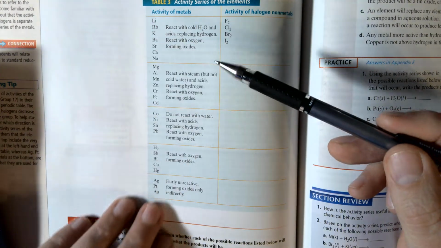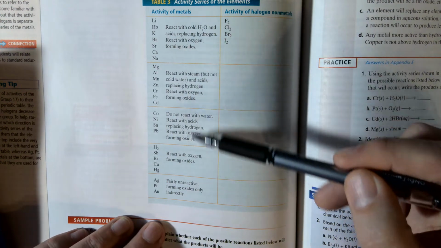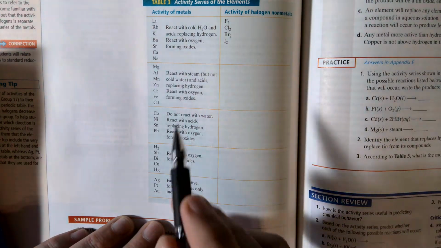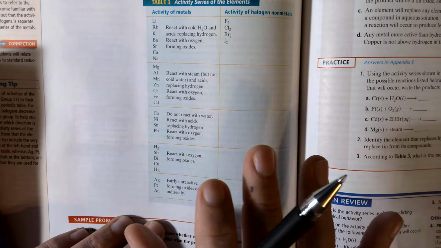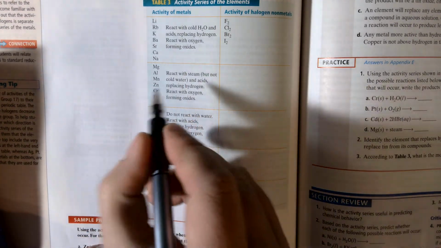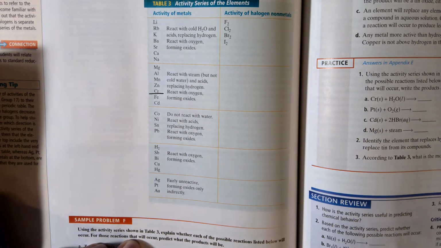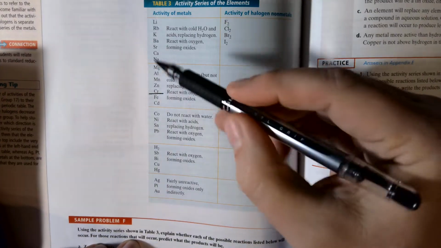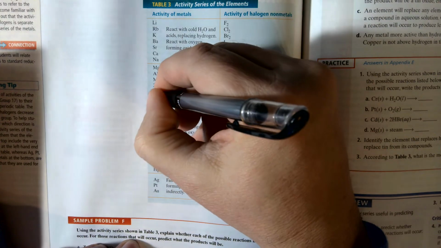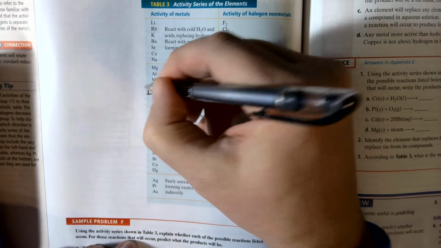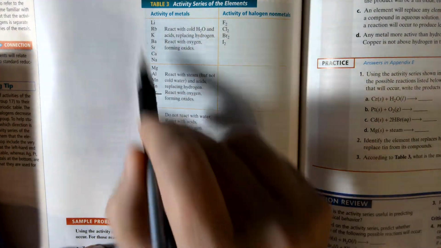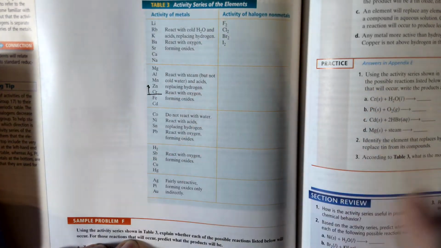Something else we're going to add to this chart that's probably added in yours is some decomposition rules. The first decomposition rule is going to occur right here. I'm going to draw a line right here, and it's probably drawn in your textbook between chromium and iron. So from chromium and up, these ones right here, no decomposition.